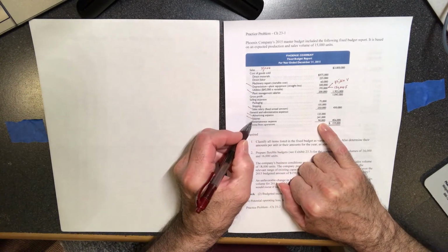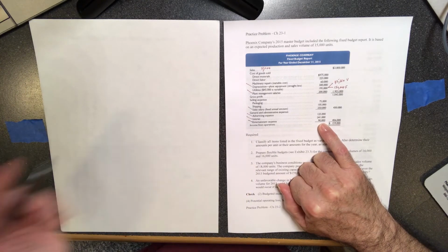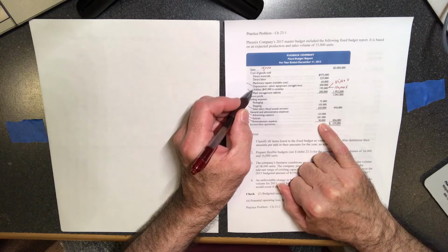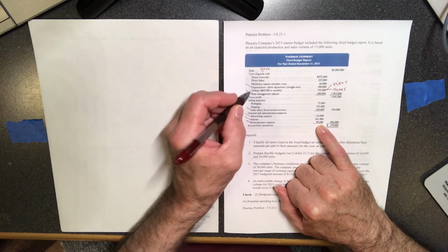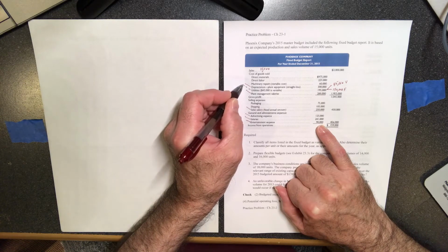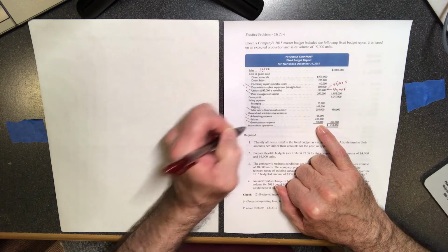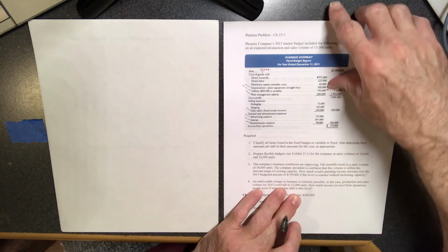So my guess is that the boss will allow some element of entertainment, and that is rather fixed. I'm going to put a dash line by utilities because that's a mixed, and the rest of these with a solid line are considered fixed expenses.